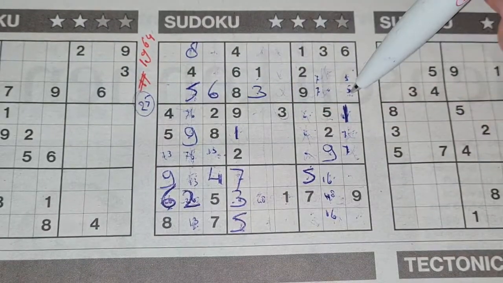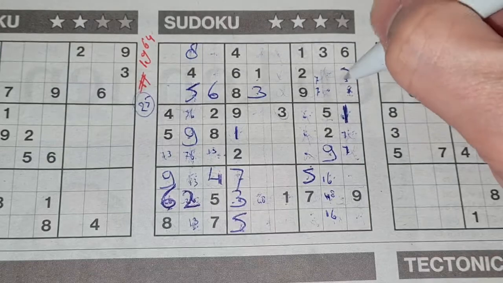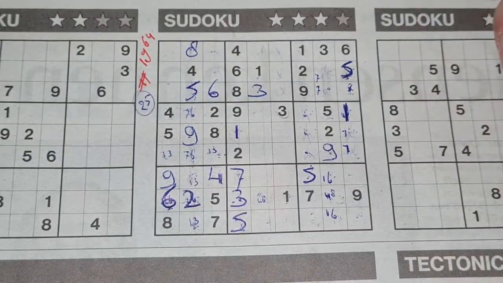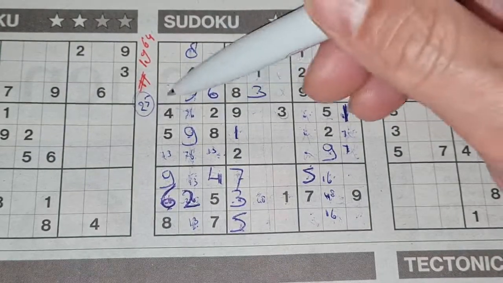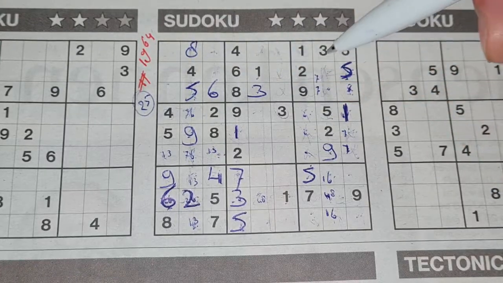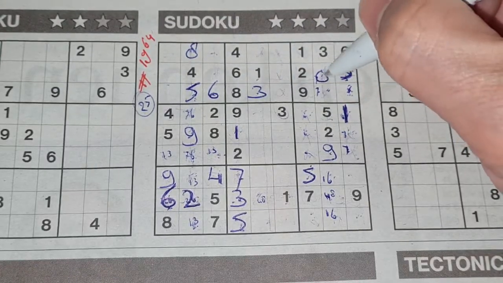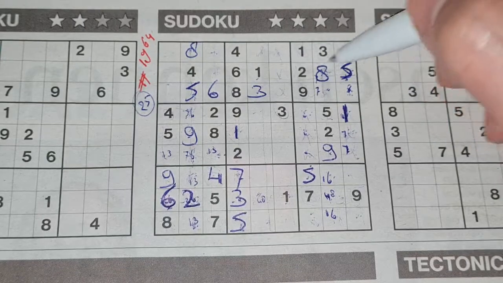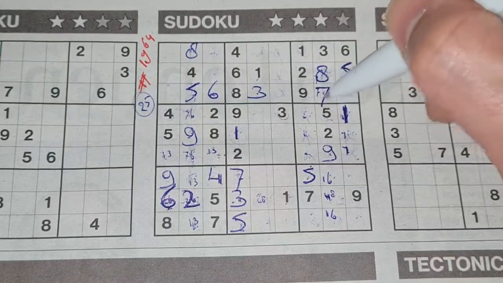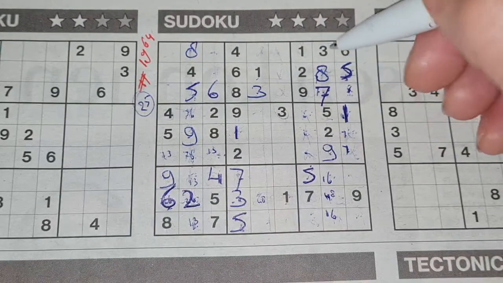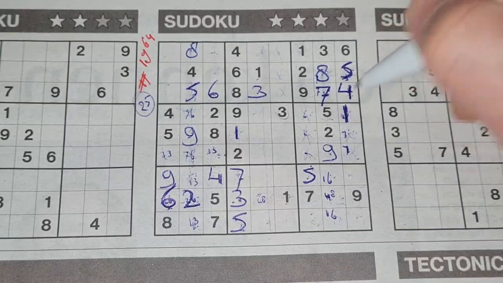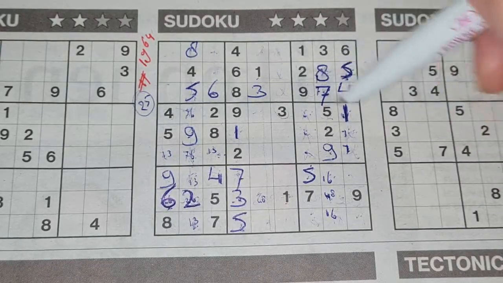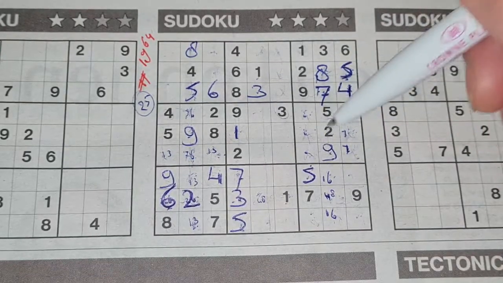Now we have a 5 here, so this can't be a 5 anymore. This should be a 5. 8 in this row, 8 in the third row. So the row between, the only place for the 8 should be there. Now I've eliminated the 7, so the 7 goes here. 1 box left in this big square for the number 4. Alright, so the 4 goes this side.